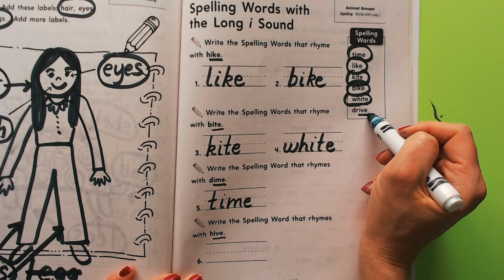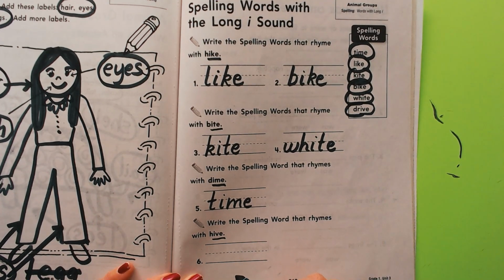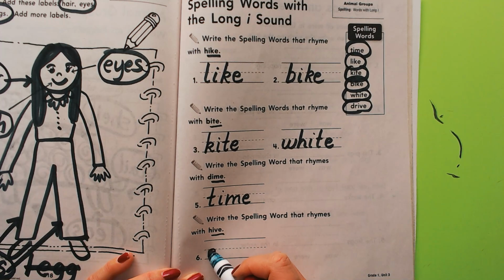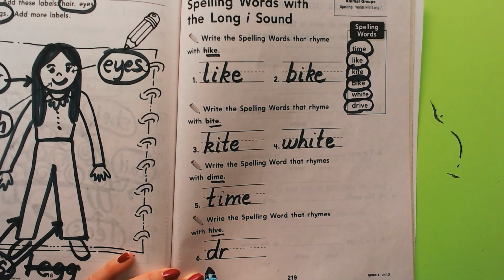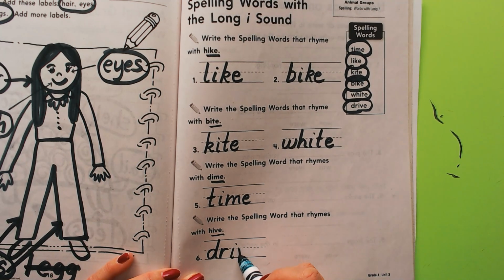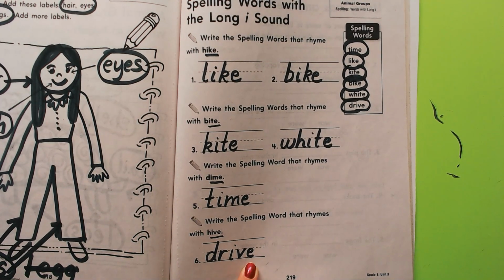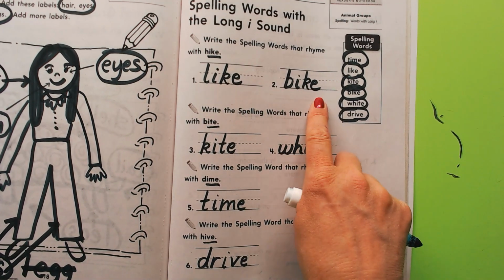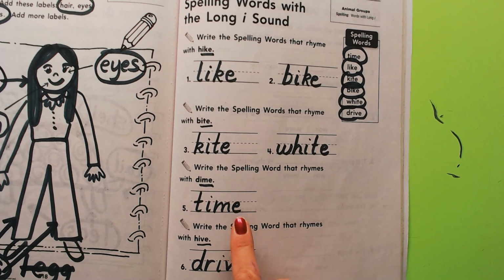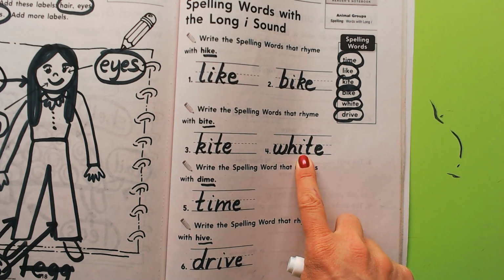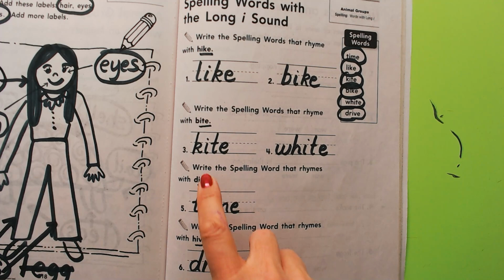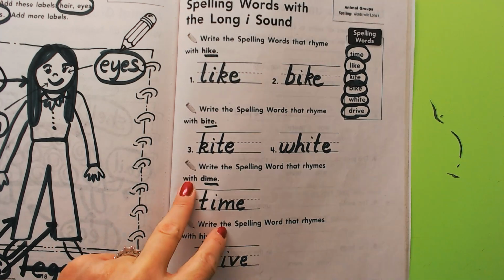Drive ends with I-V-E. So let's write drive. D-er. That starts with a consonant blend. I-V. And the E silent. All of our spelling words end with an E. You can't hear it, but it has a job to do, which is to make the I's say their names. Don't forget that for your spelling test.